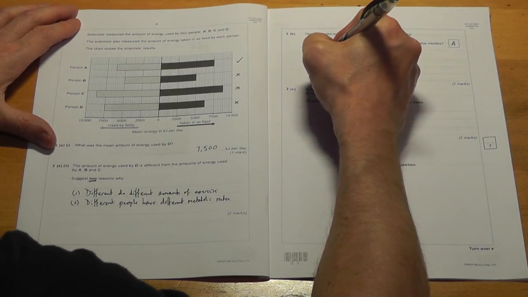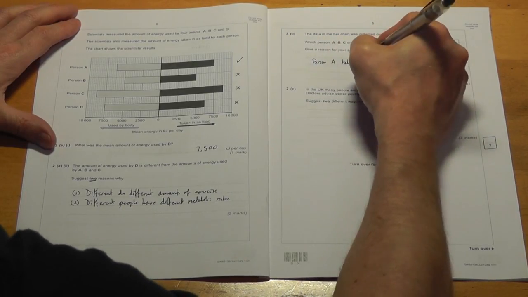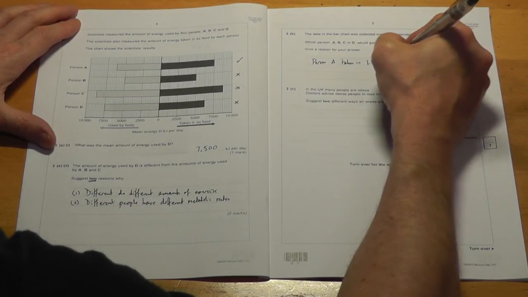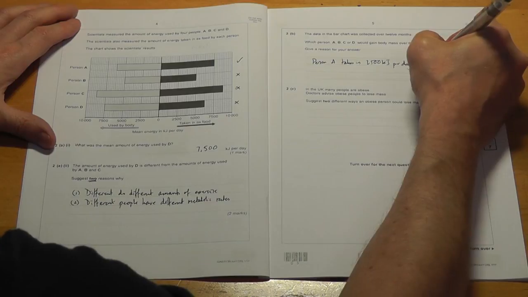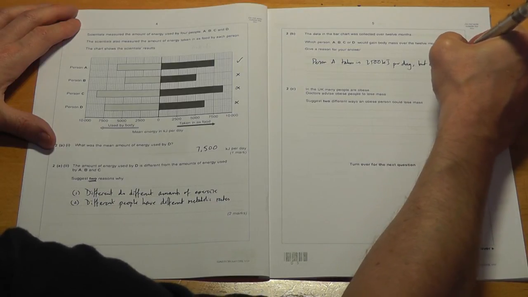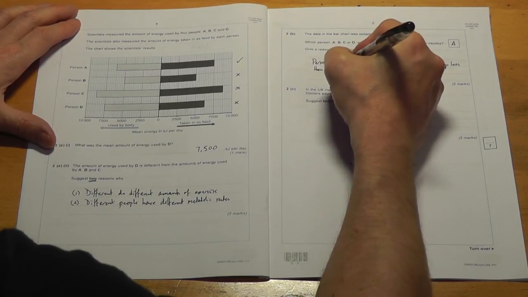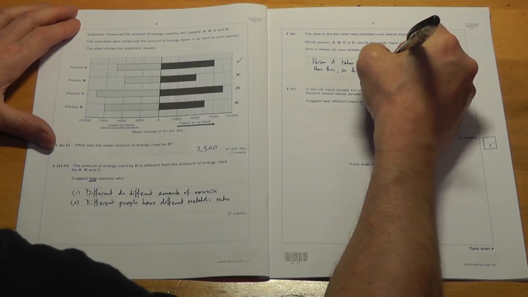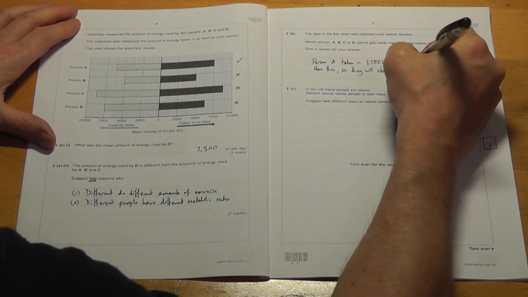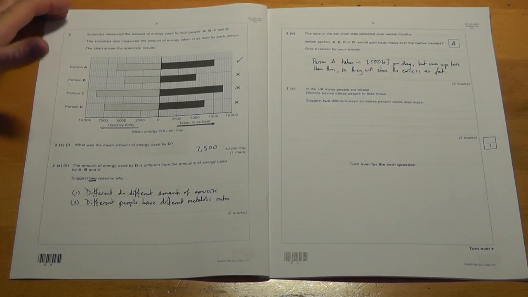Person A takes in 7,500 kilojoules per day, but uses up less than this. So they will store the excess, probably as fat. Now you just get the mark for saying they take in more energy than they use.